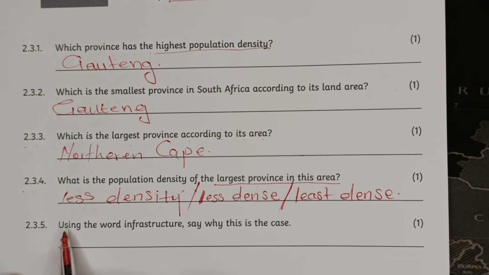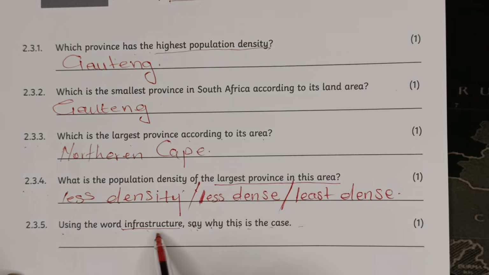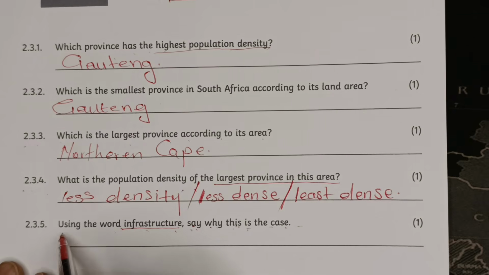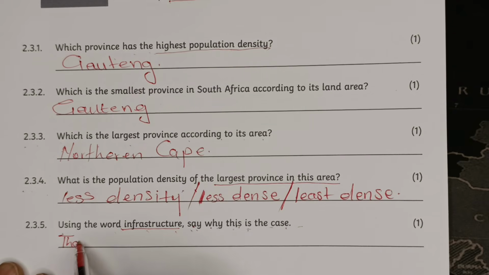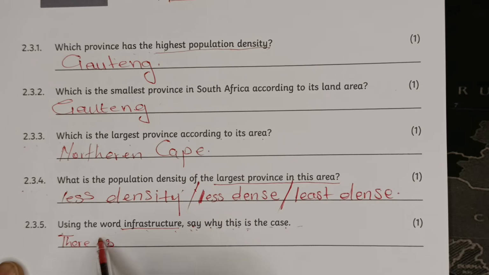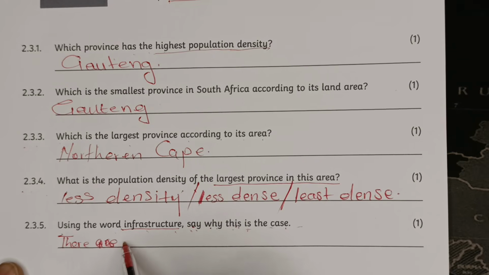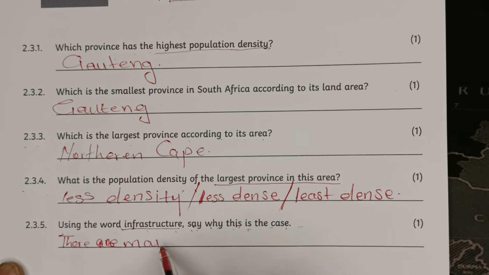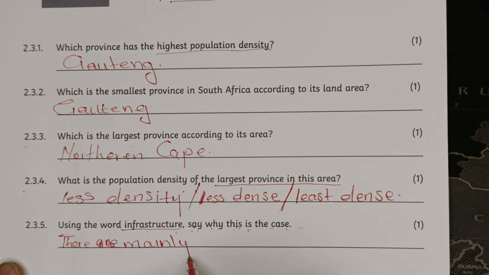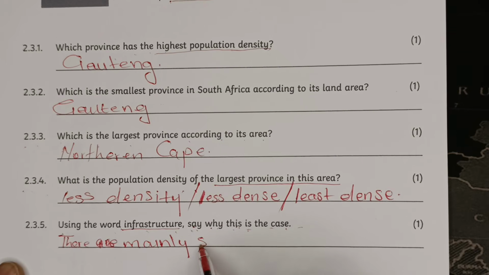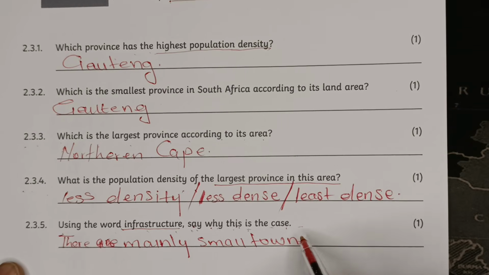2.3.5 says, using the word infrastructure, say why this is the case. So, there are mainly small towns.